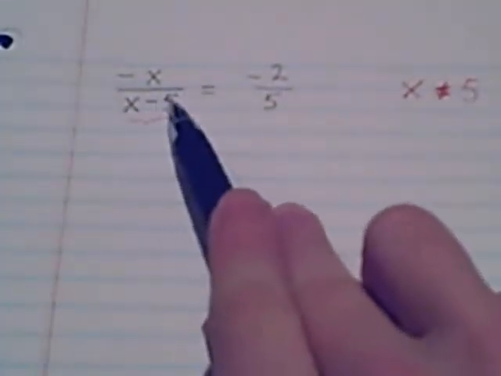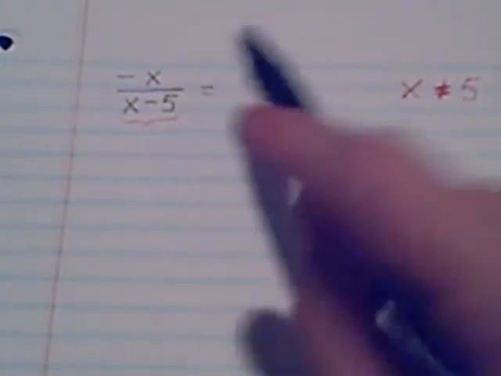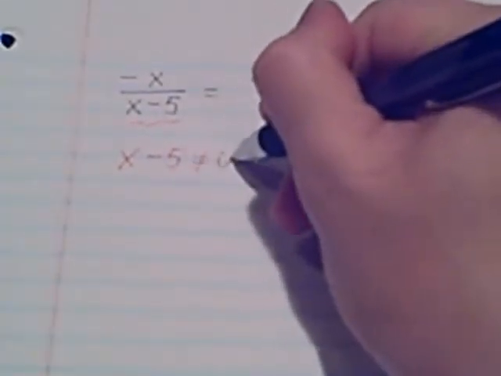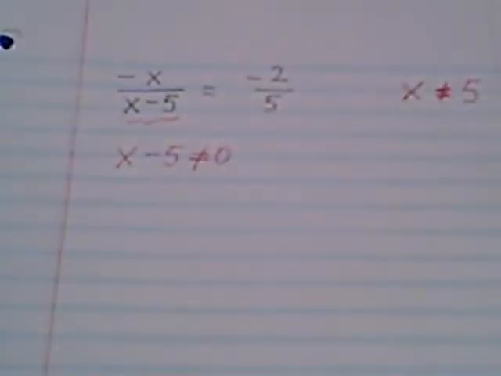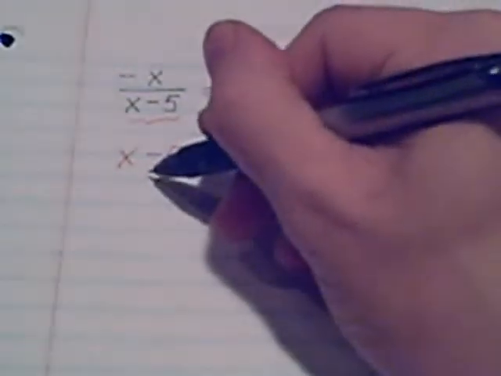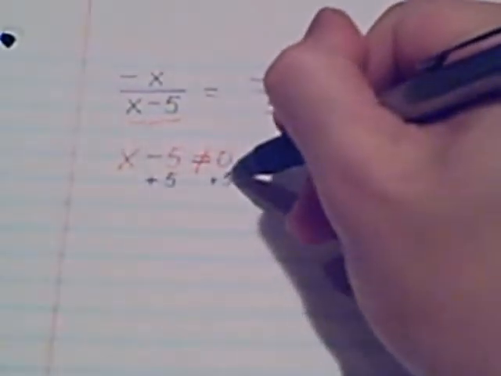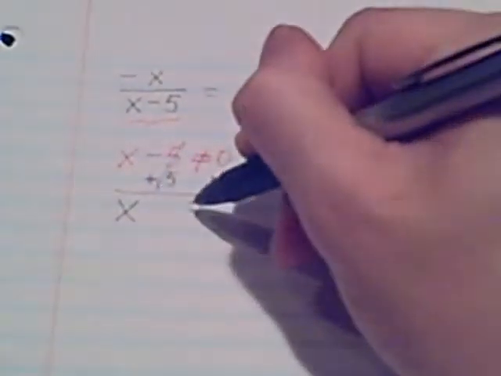So I took a quick look with this problem. I saw that x minus 5 is in a denominator. There are even some steps you can do. I could say, this denominator, x minus 5, it should never ever equal 0. I've got a not equals to 0. And if I look at that not equals and I still try to get the x by itself, I would add 5 to both sides.